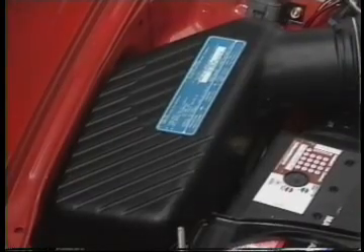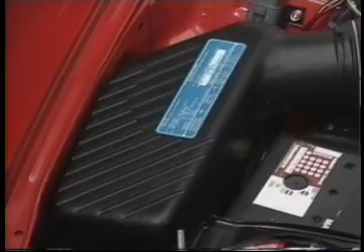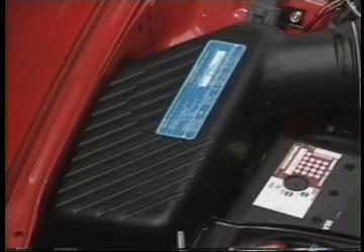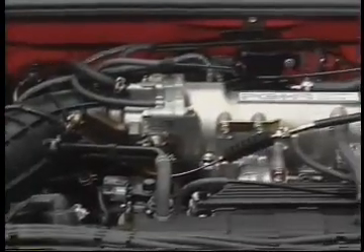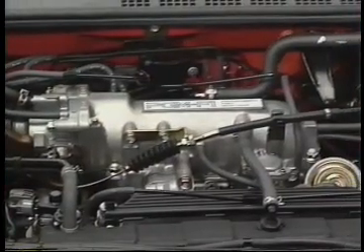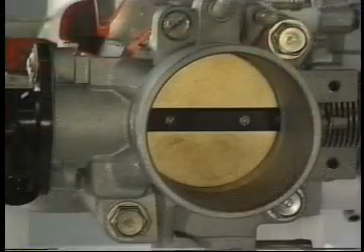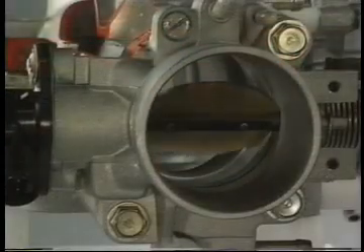The first subsystem is the air intake system. There is an air cleaner, just like in a carburetor system. Here, the throttle valve in the throttle body controls the volume of air being supplied to the engine.